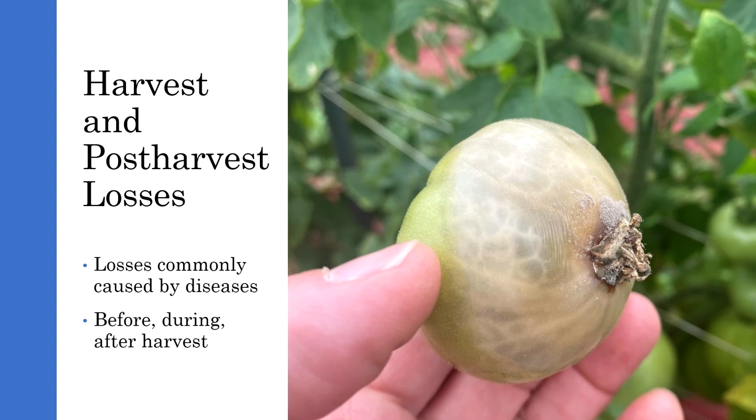Prevent post-harvest disease by knowing the most common diseases found in your crops as well as those found in storage. Train employees to identify diseases as well as to prevent damage to produce and cross-contamination during harvest and packing. To prevent harvest and post-harvest losses, maintain a preventative disease management plan in the field, during harvest, and in storage.